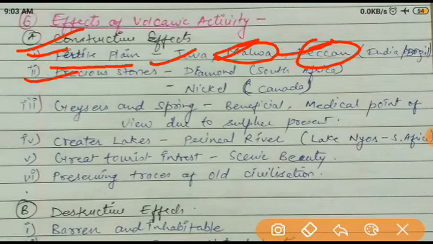Second one is precious stones or precious material. Diamond, which is in South Africa, and nickel, which is in Canada, are in very large reserves. From where does it come out? This precious material also comes out from the volcanoes. That's why it gives us precious materials, metals or stones.